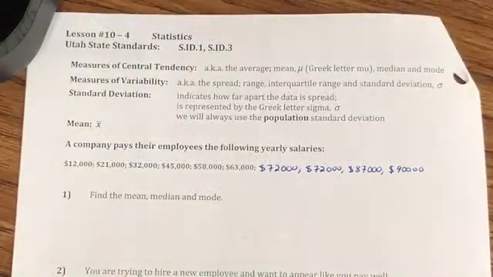This is the video lesson for number 10-4. We are going to be talking about measures of central tendency, measures of variability, and their standard deviation.